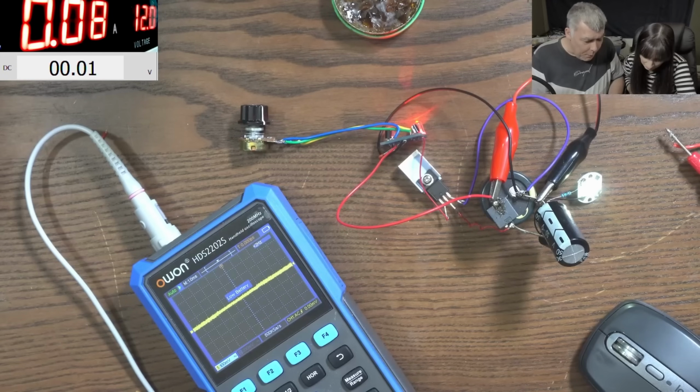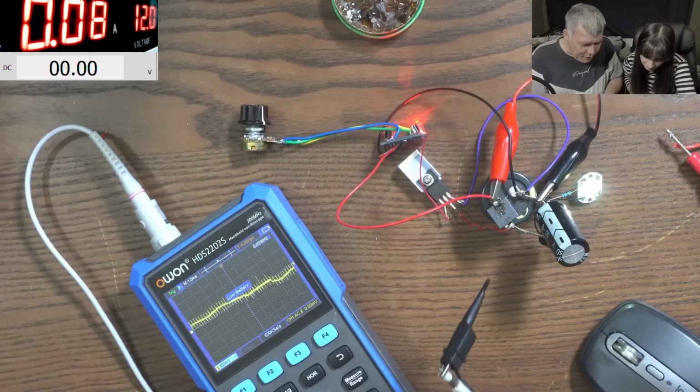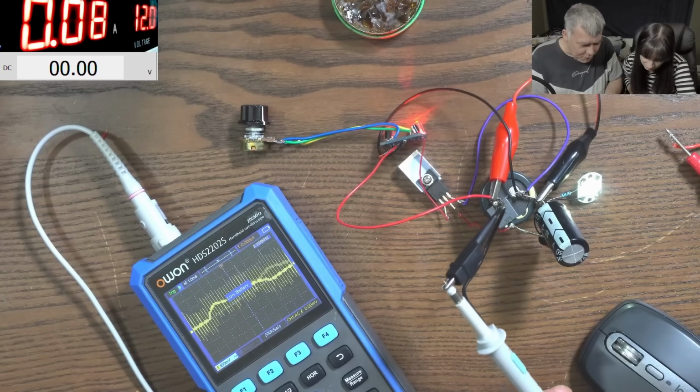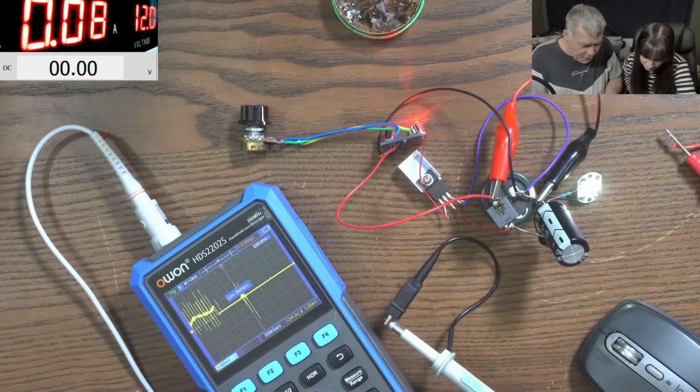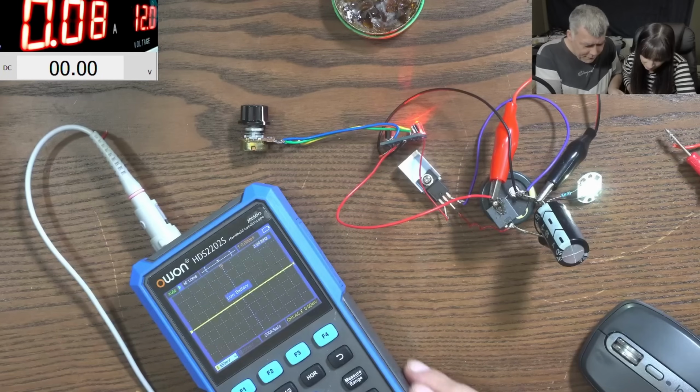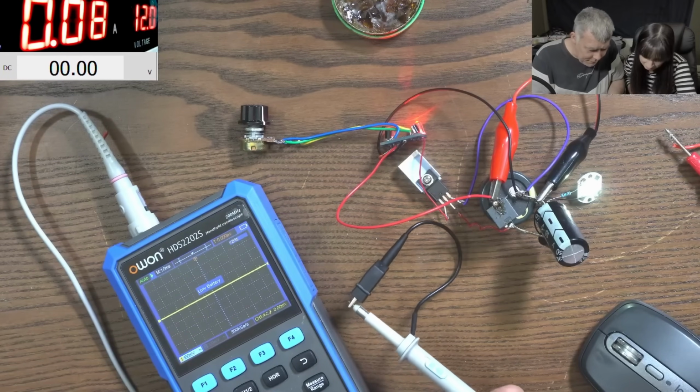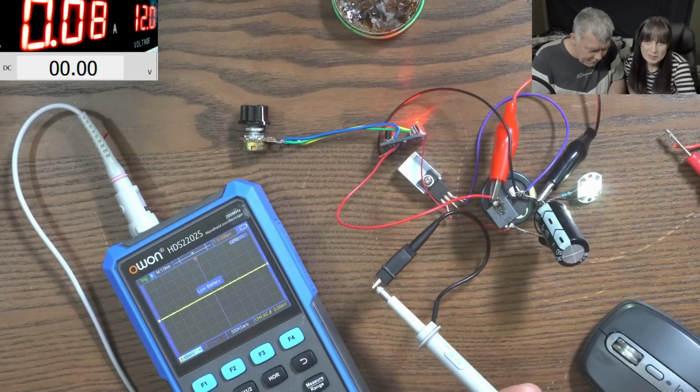Yeah, so that's what is happening with your wire. Now this is the coil. Check the coil. And this is the wire. This wire. Lot of noise. Yeah, this wire.